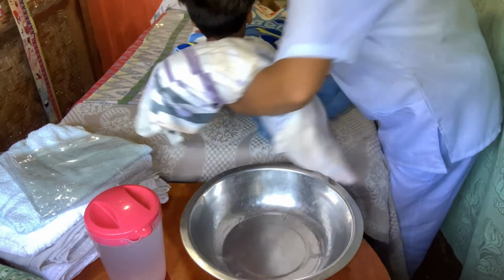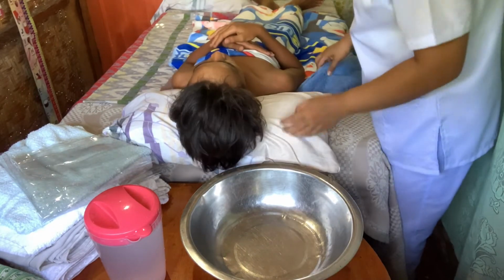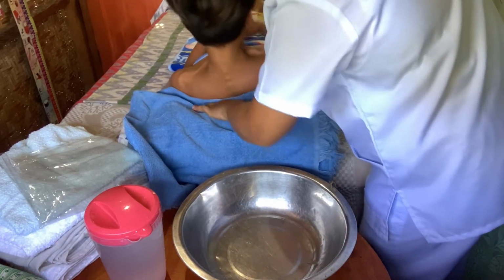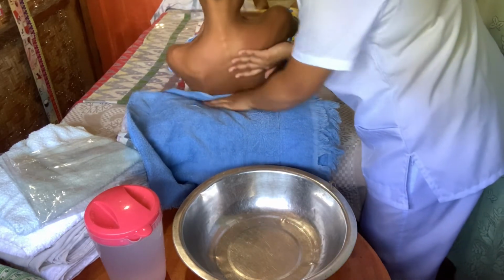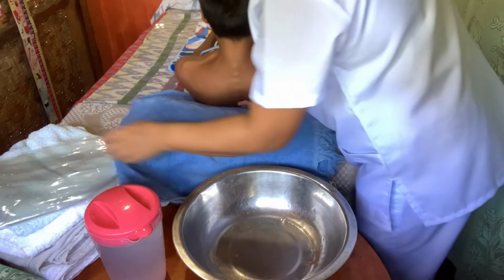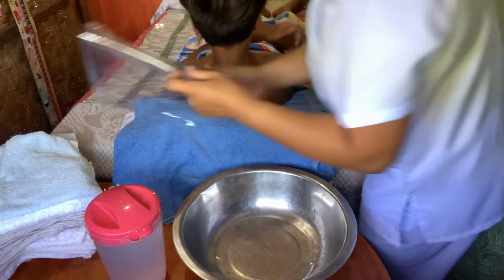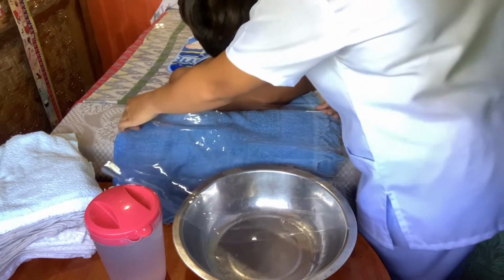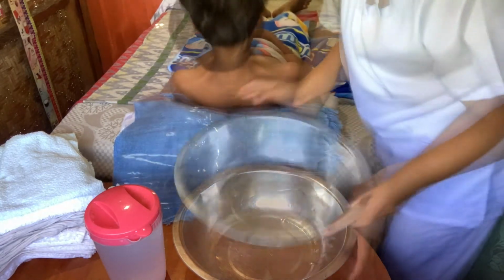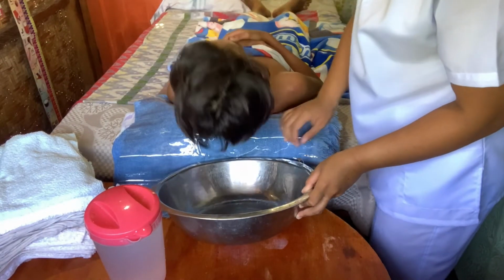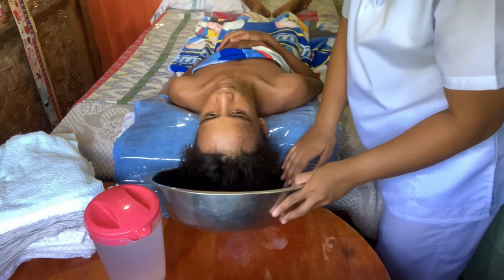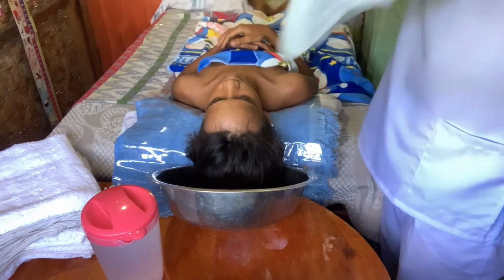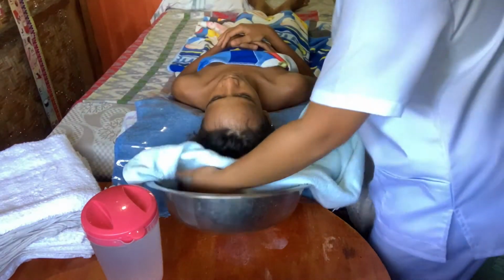Assist patient to lie diagonally across bed with the head near the edge of the bed. Place bath towel on top pillow. Next is that we will be using our Kelly pad. So improvised Kelly pad. Okay, sir? Next thing is that we will be putting a bath towel on our patient's neck. So sir, can you lift it for me?